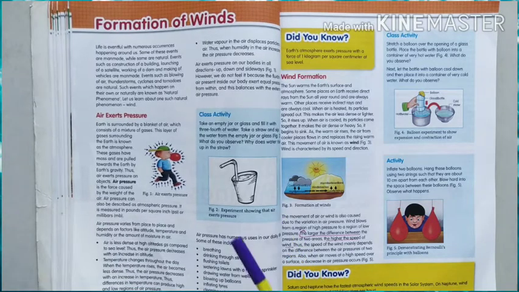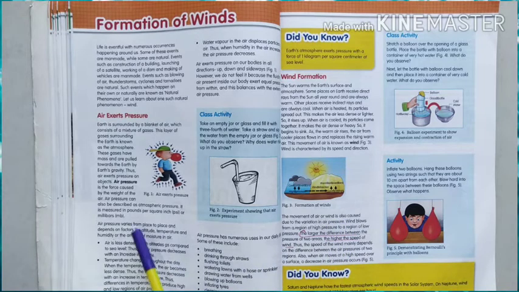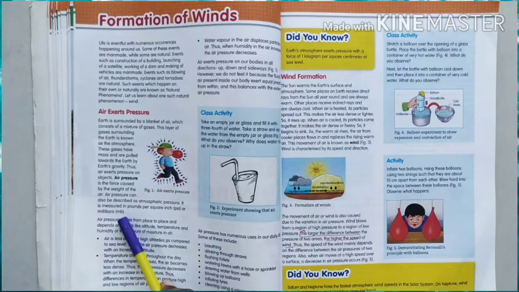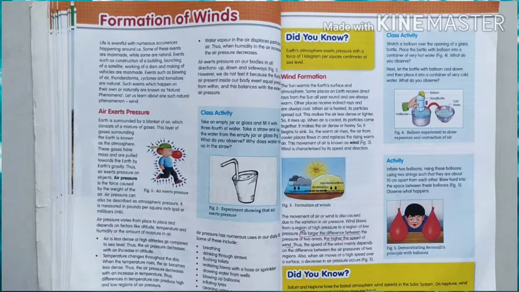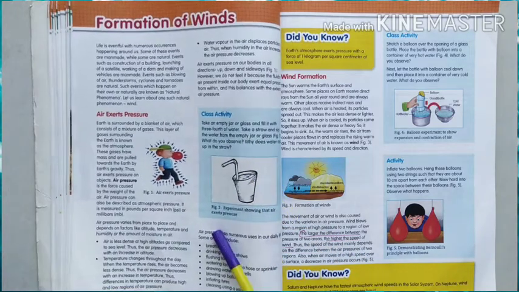Clear? And it is measured in pounds per square inch or millibars, which is also written as MB. Clear? Now the question arises, in which direction does air exert pressure? So air pressure is exerted in all directions.